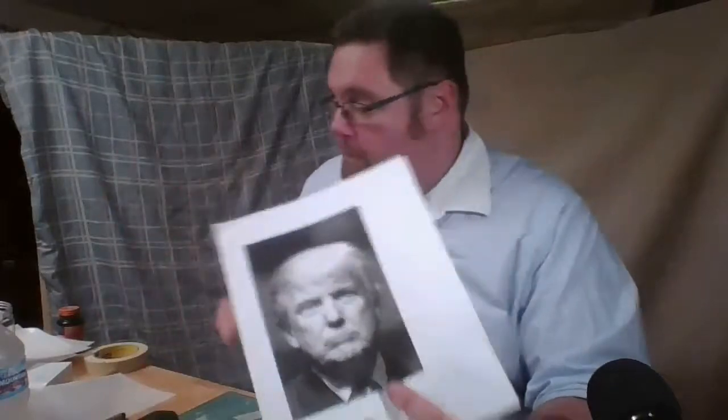So when I trace this on tracing paper, I'm not going to have a line there. I'm simply going to trace this black blobby shape that is the shadow of Donald Trump's nose in my reference picture. So I'm going to start doing that.